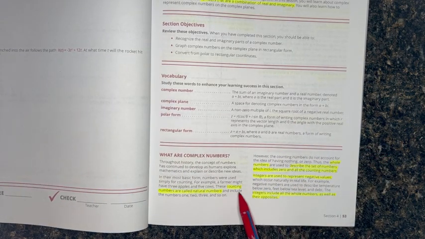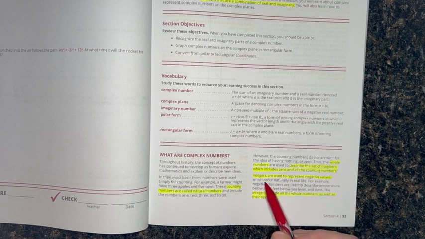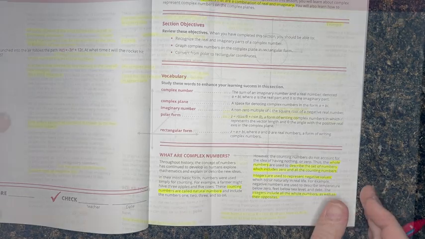The counting numbers are called natural numbers. Whole numbers are described as a set of numbers which includes 0 and all of the counting numbers. Integers are used to represent negative values, and so they include all of the whole numbers as well as their opposites. All right, let's turn the page.